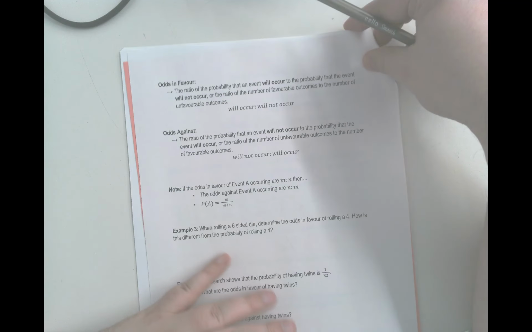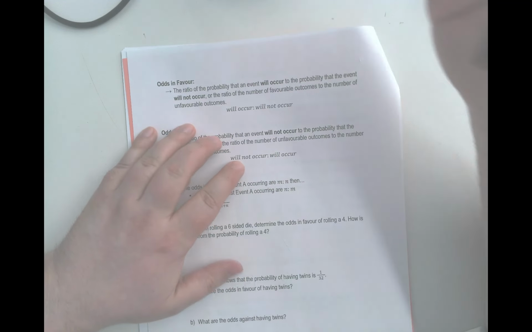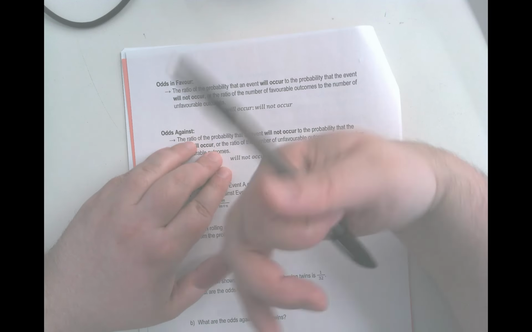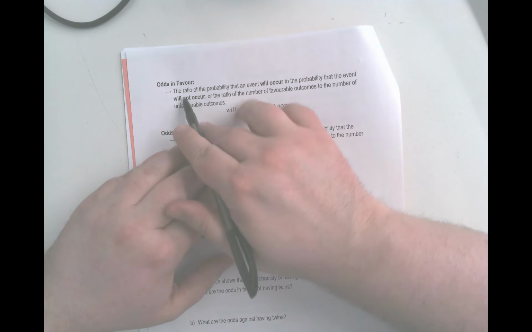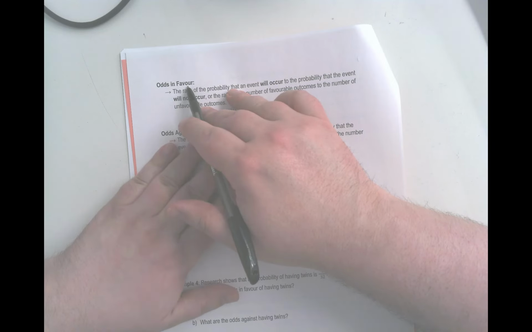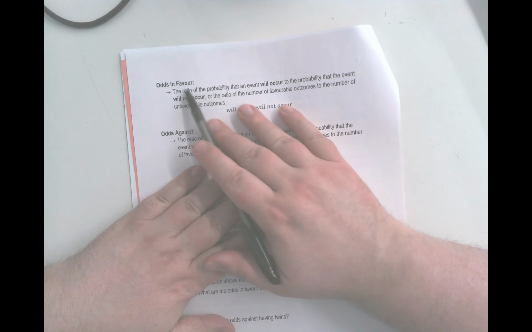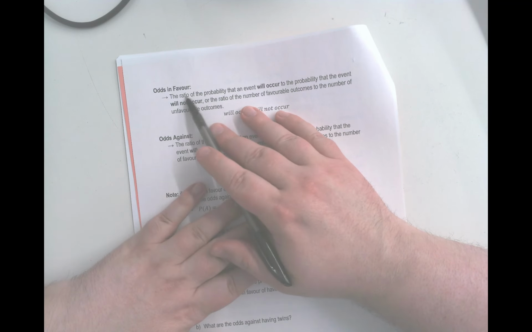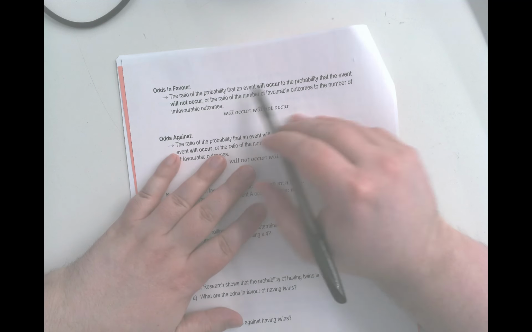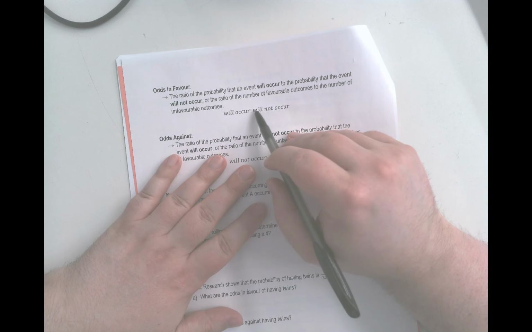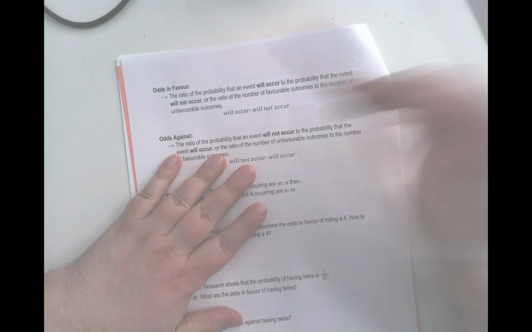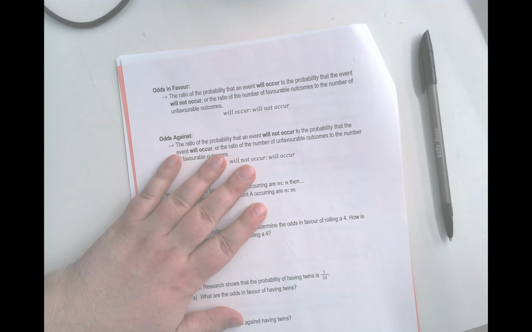And there's two different ways that we can write odds. There's also two different ways that we can write probability that we didn't talk about on the last page. So there's something called odds in favor and odds against, okay? Odds in favor is the ratio of the probability that something will occur compared to the ratio that it will not occur, okay?